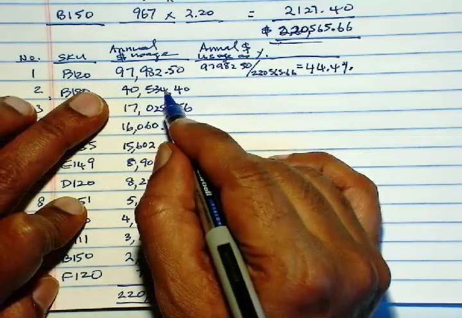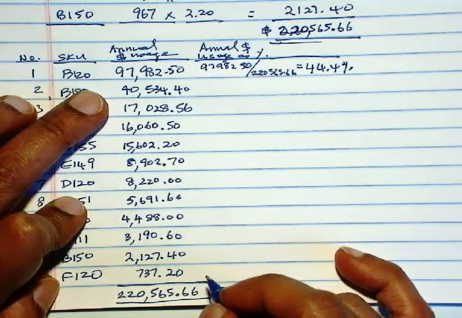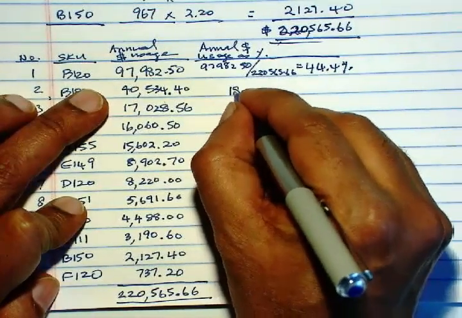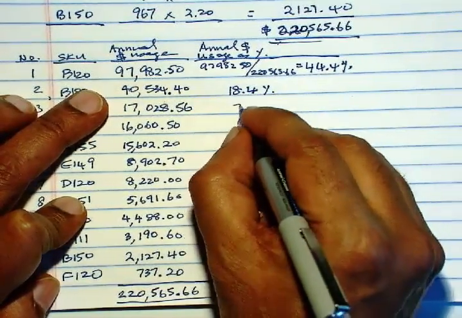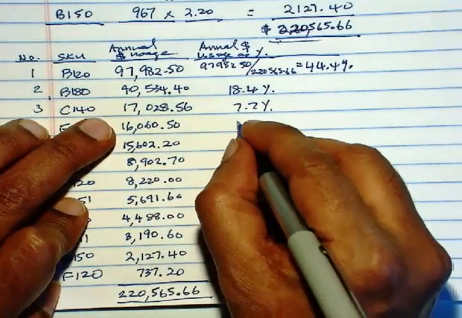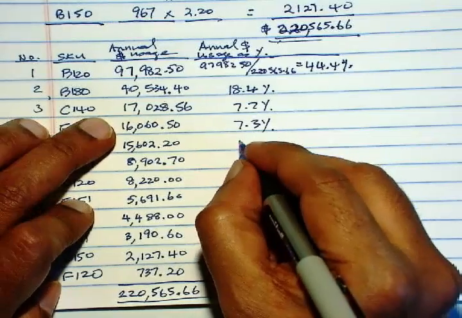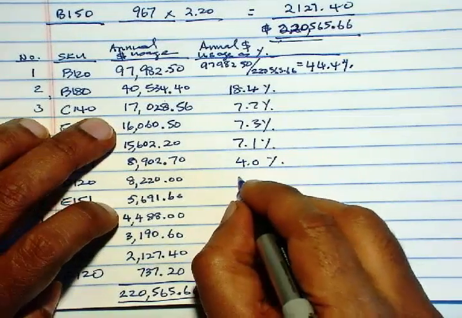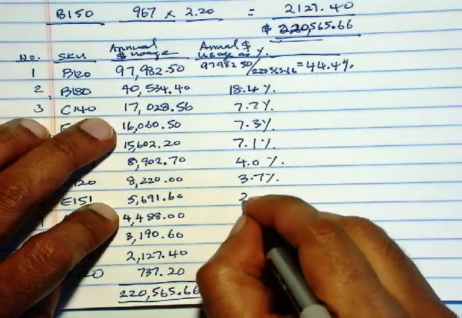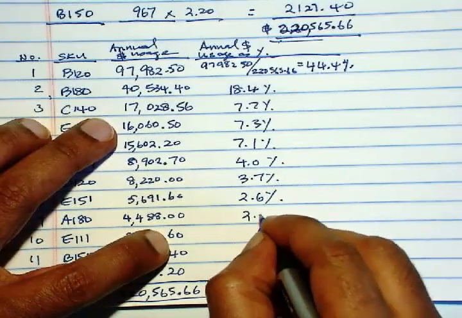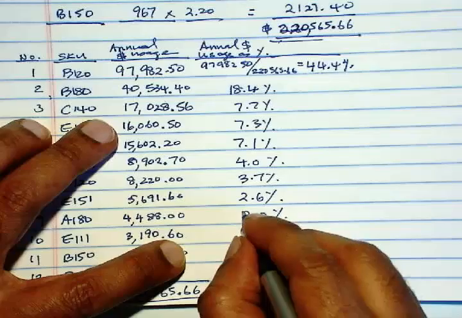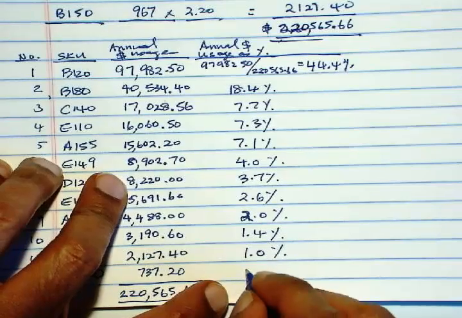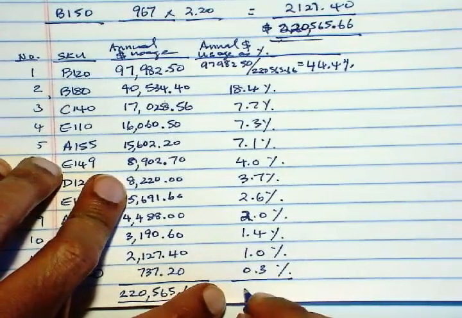Okay, this computation will be a lot easier if you could do it in a spreadsheet format. So this is 18.4%, and then it's 7.7% for the next one, 7.3%, 7.1%, 4%, 3.7%, 2.6, 2, 1.9, so that's 2%, 1.4%, 1% and 0.3%, and totaling to, of course, 100%.